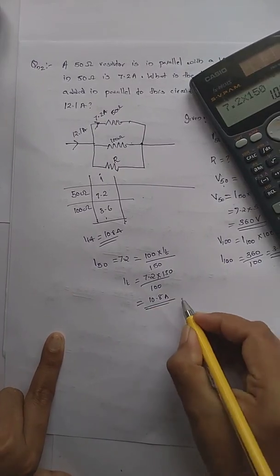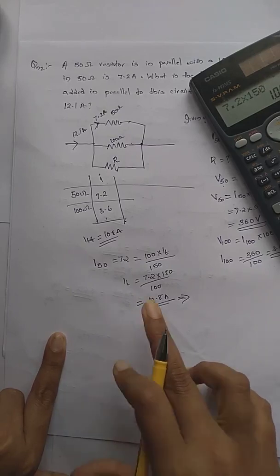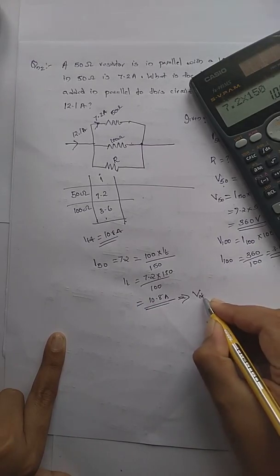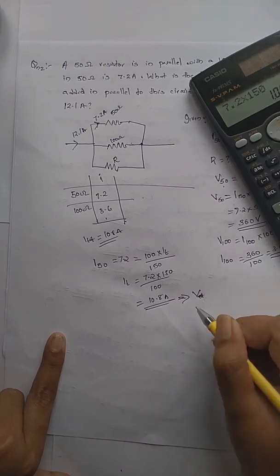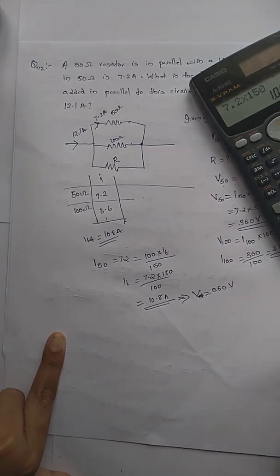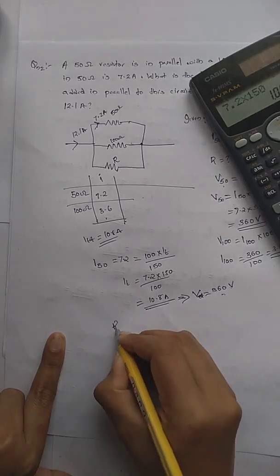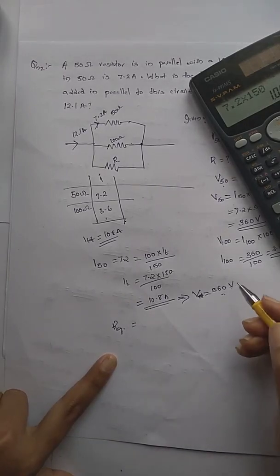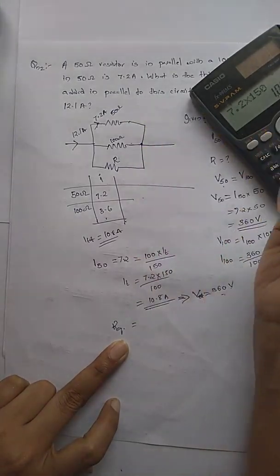So in order to flow this total current of 10.8 ampere, what was our voltage supplied? The voltage is 360, we have already found out. So with this 360 volt, to flow this 10.8 ampere, we have to find out R equivalent, which is 50 and 100 in parallel.